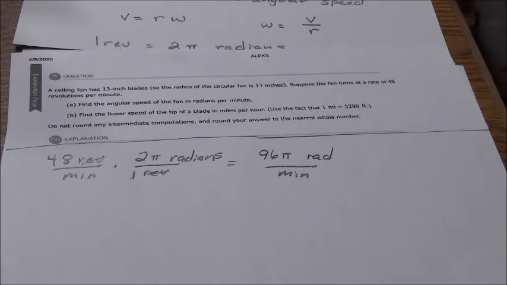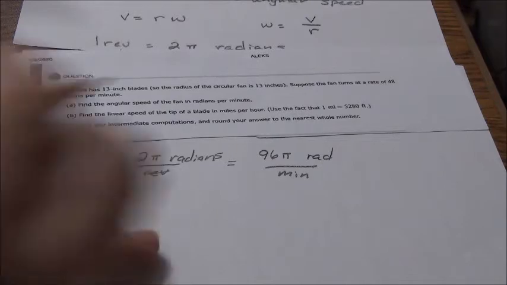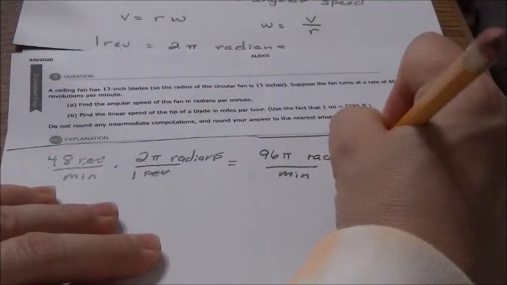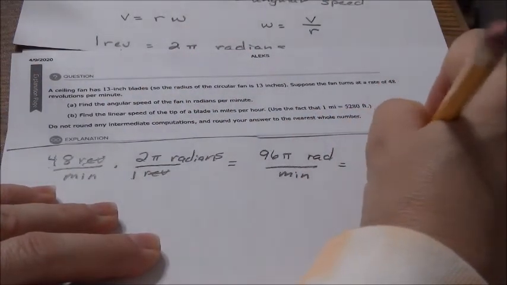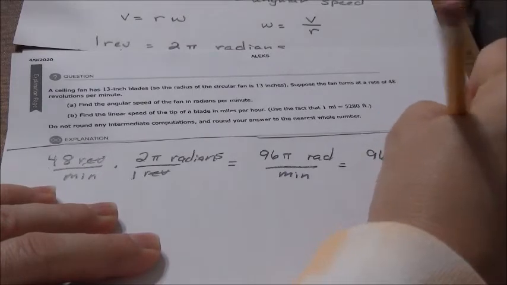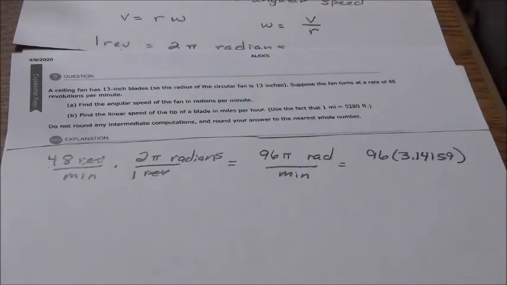If you can't find the pi button, pi is 3.14159. Don't round it off any farther than that. 96 times 3.14159. But best bet, use the pi button on your calculator so that you don't get rounding errors. Otherwise, carry it out at least that far when you're doing your calculations. I'm going to use the pi button on my calculator.